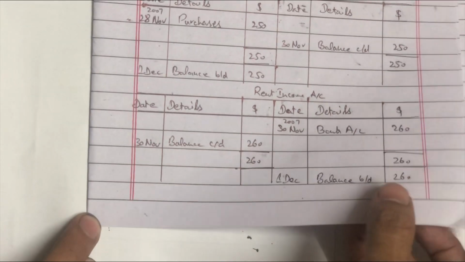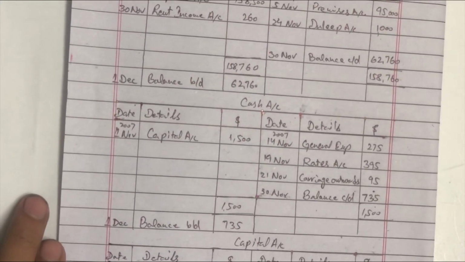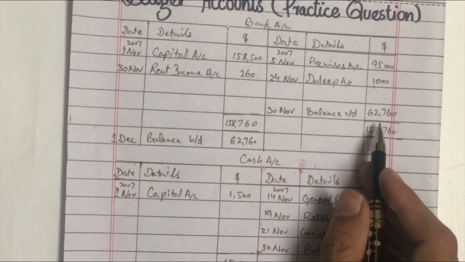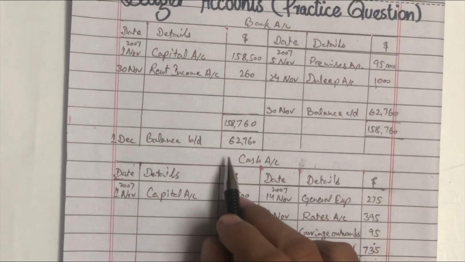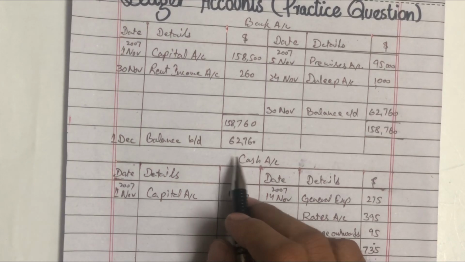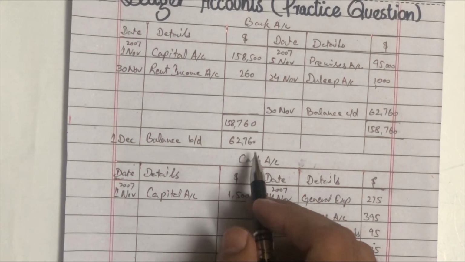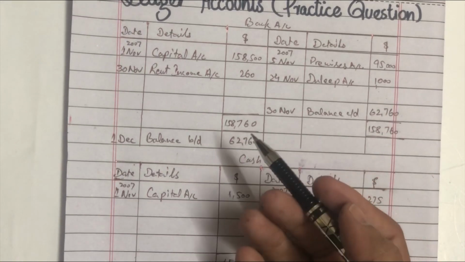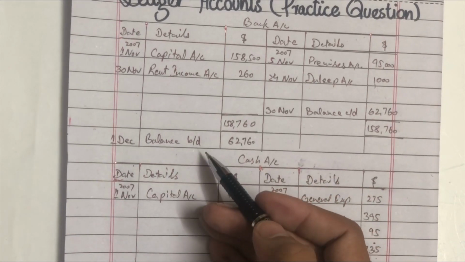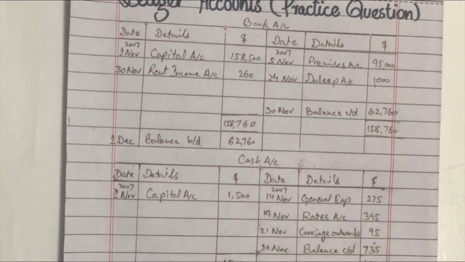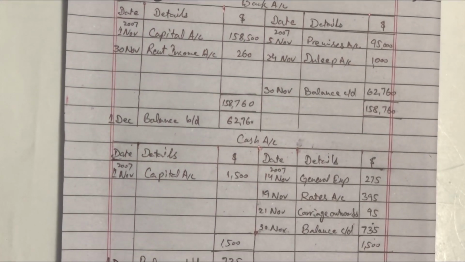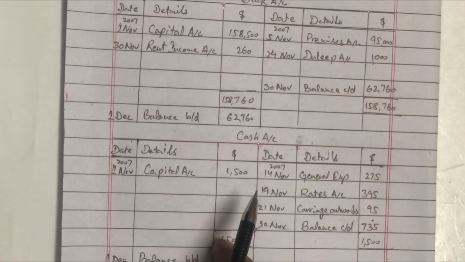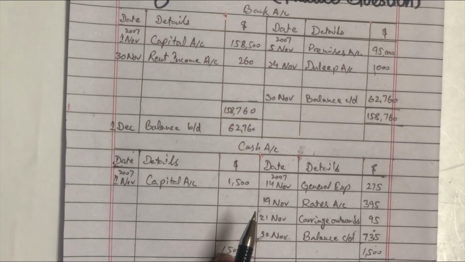So all of these accounts are balanced, which means that we had a closing balance in the bank account of 62,760 and balance BD 62,760. That means this is our asset. We have this much amount of money in our bank account. So every asset and expense has its balance brought down on the debit side, and every liability, income, and capital has its balance brought down on the credit side. So that was the question that we have done today. Thank you very much.